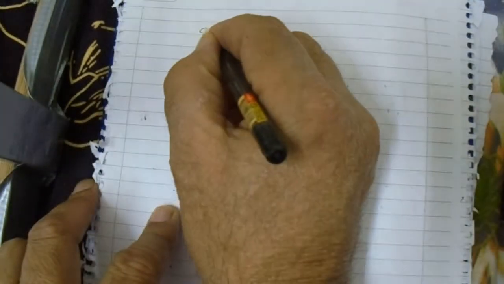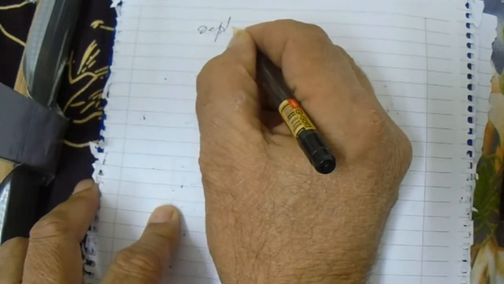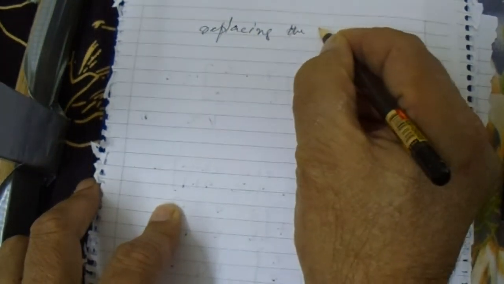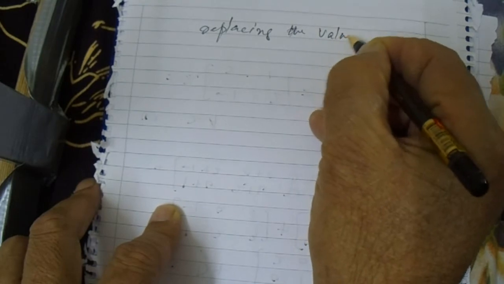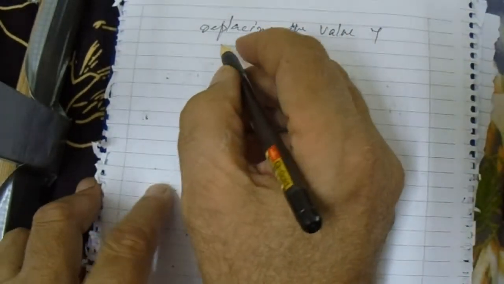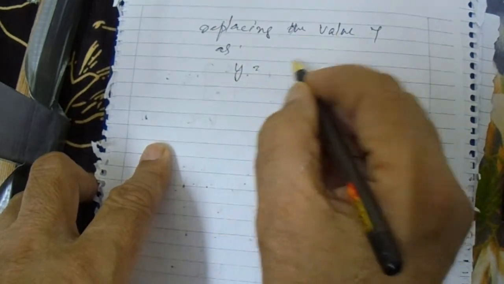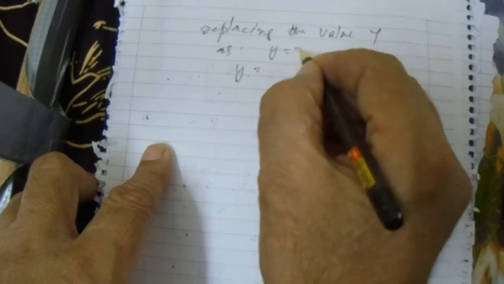Now on the next page we write these values. We know that y is equal to x^2.